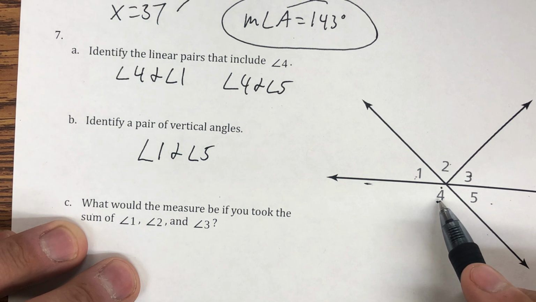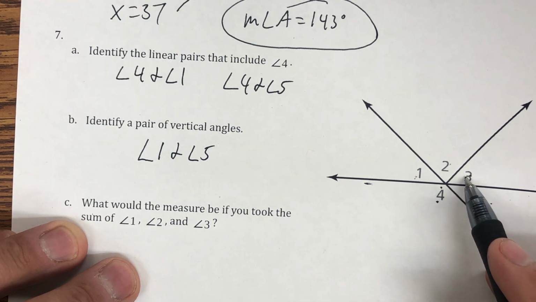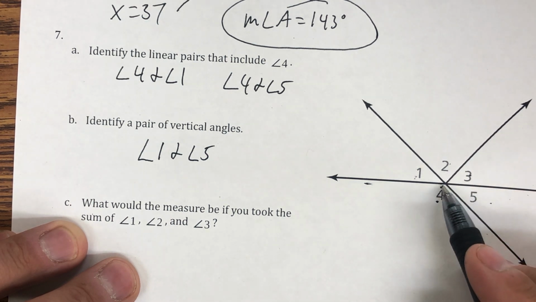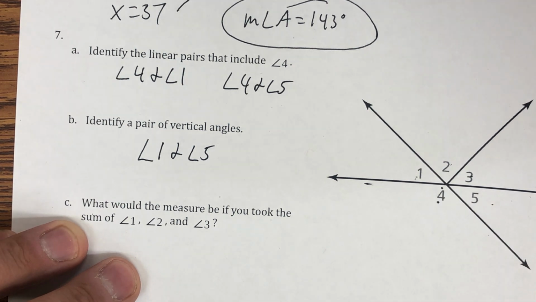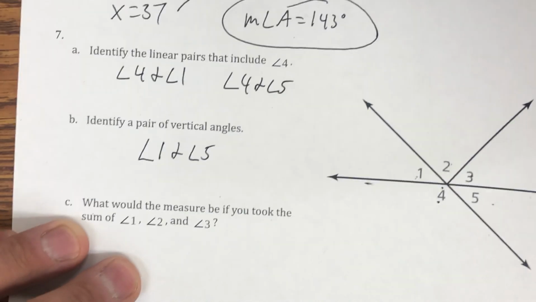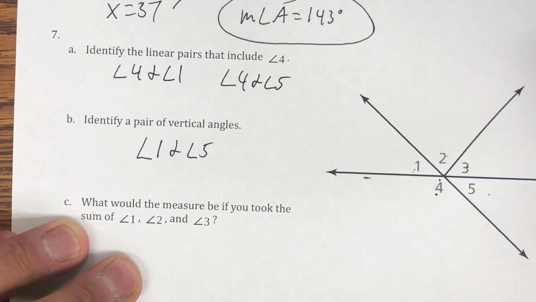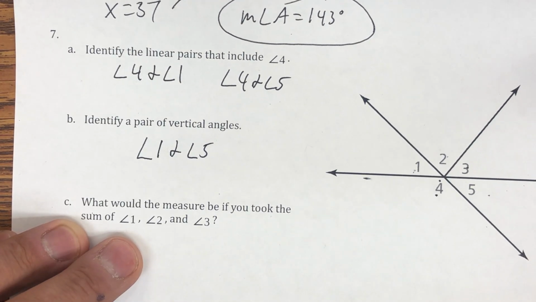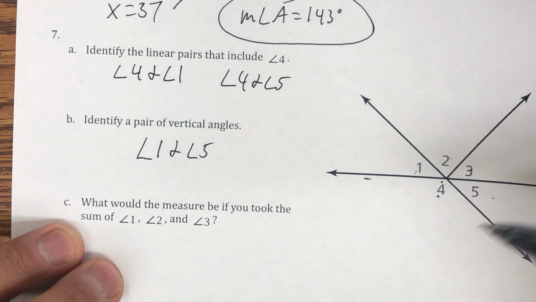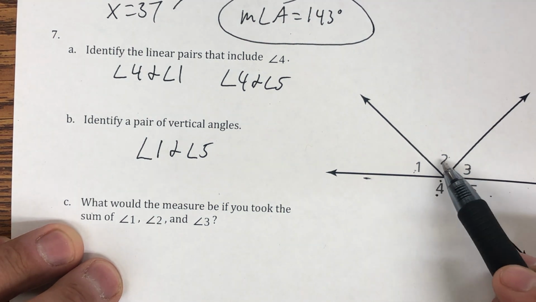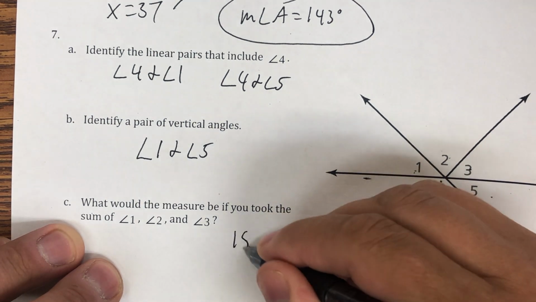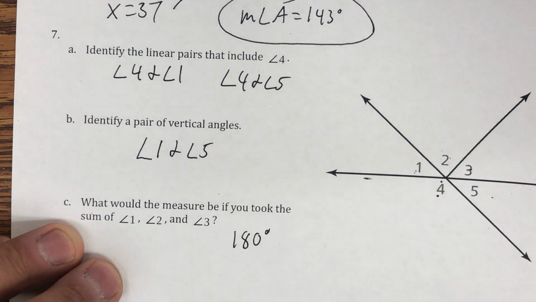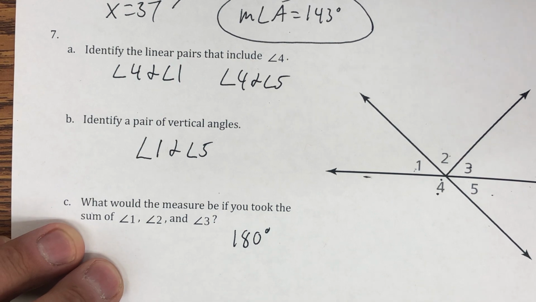3 is not a vertical angle with 4 either. When I try and trace angle 3 and angle 4, we don't quite get our X. So you have to trace it and get an X. And lastly, what would be the measure if I took the sum of angles 1, 2, and 3? So if I look at angle 1 plus angle 2 plus angle 3, I see a line. So they would have to add up to 180 degrees. They are not a linear pair because there's more than 2. There are 3.